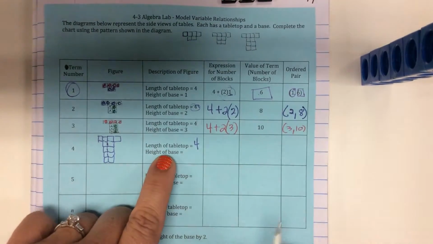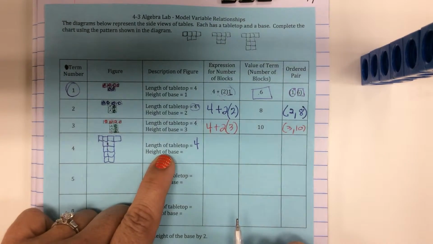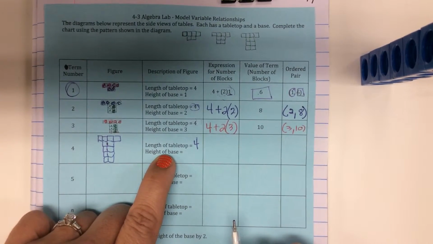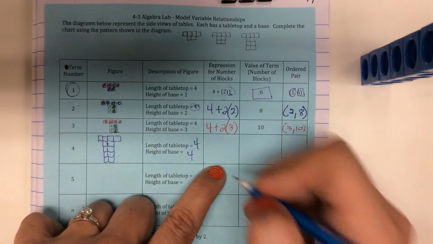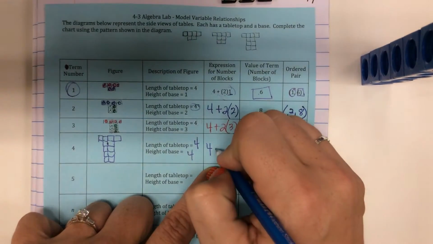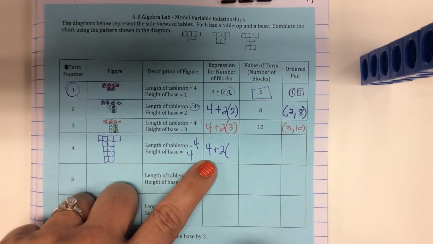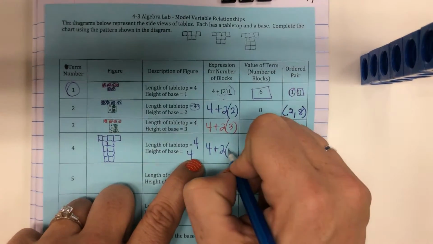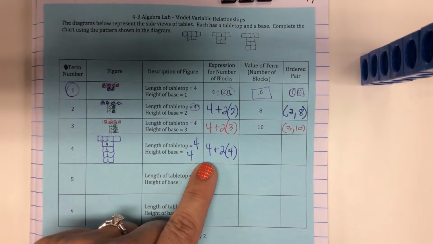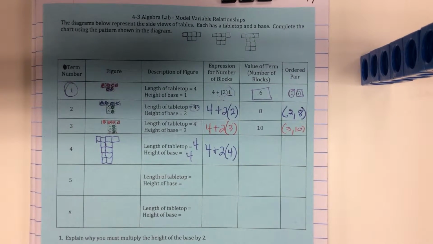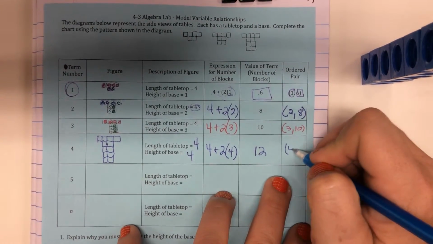No. Did the height of the base change? Yes. What is the height of the base now? 4. So let's write our math problem. 4 stayed the same, plus it's still 2 wide, but this time what am I multiplying by? 4. 4 plus 2 times 4. 2 times 4 is 8, plus 4 is 12. So what's my ordered pair? 4, 12.